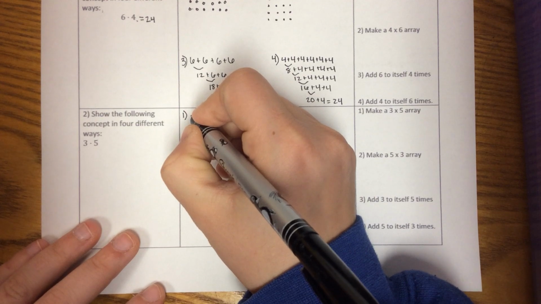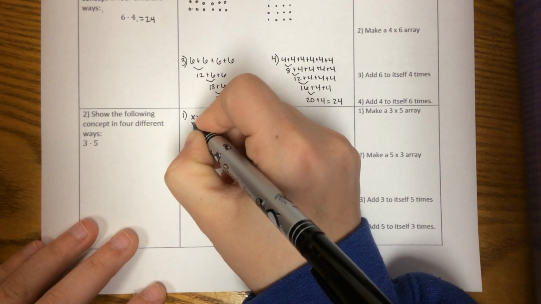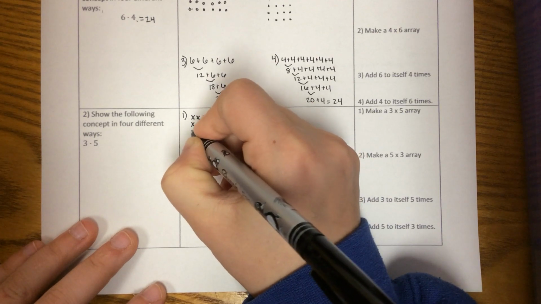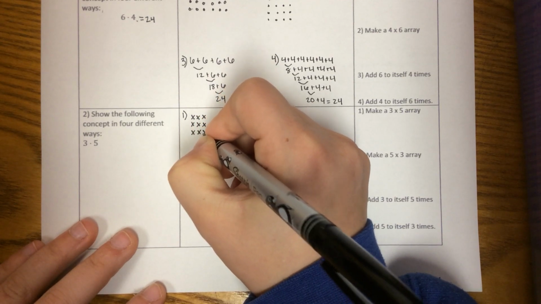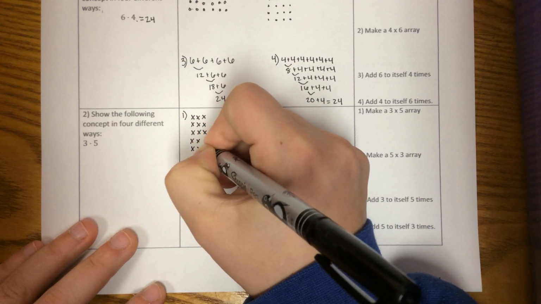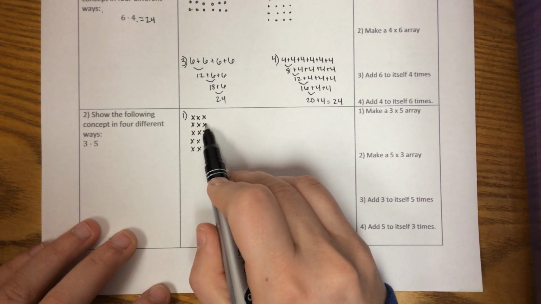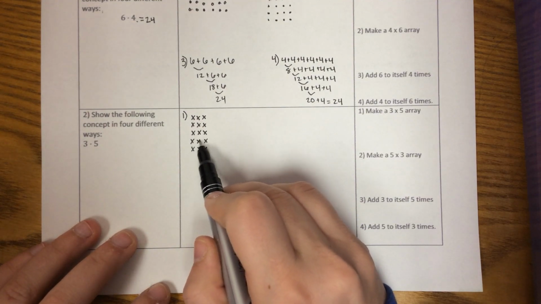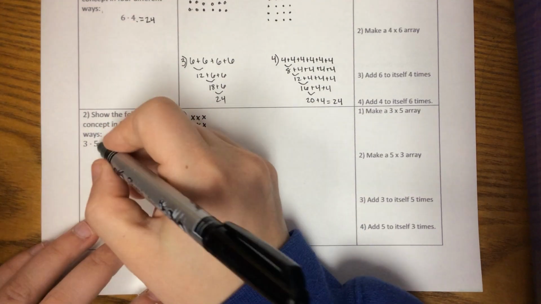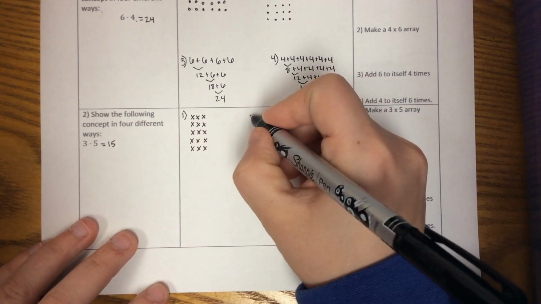So that means I'm going to make rows of 3. I'm going to do x's this time, and I'm going to make 5 rows of that. And then count how many x's. 1, 2, 3, 4, 5, 6, 7, 8, 9, 10, 11, 12, 13, 14, 15. So 3 times 5 should equal 15 in all of these cases.